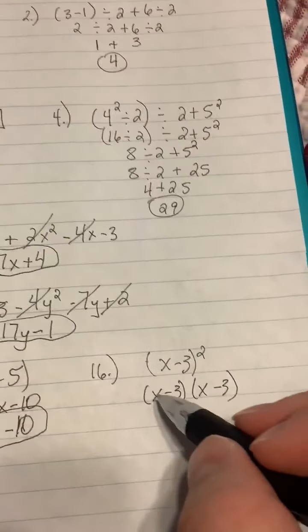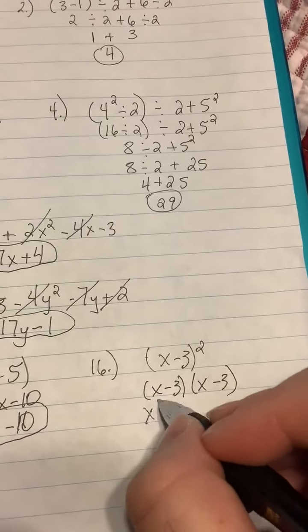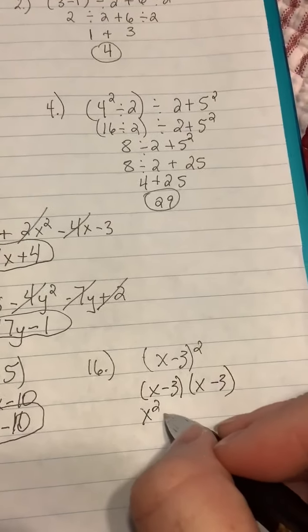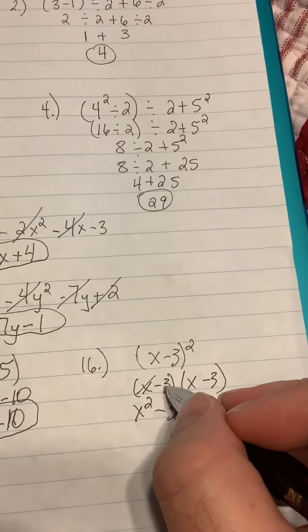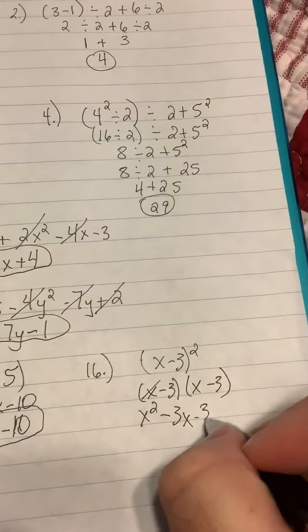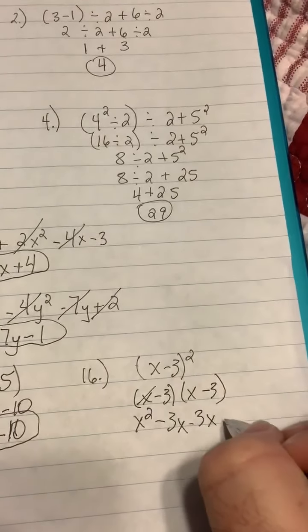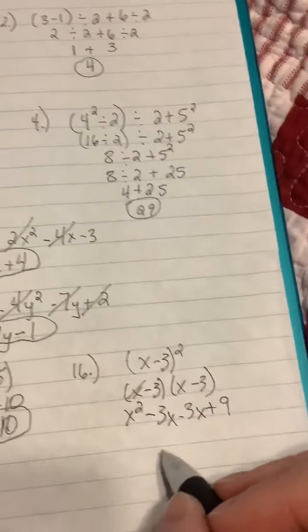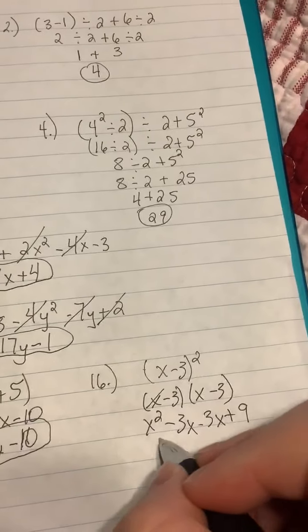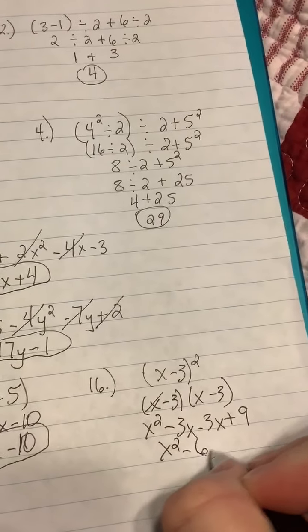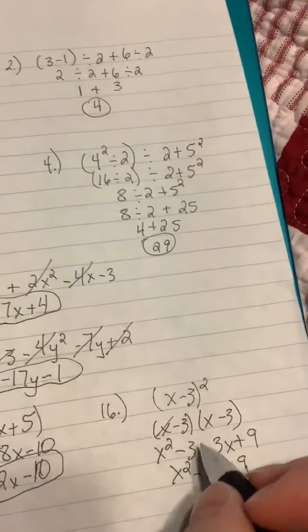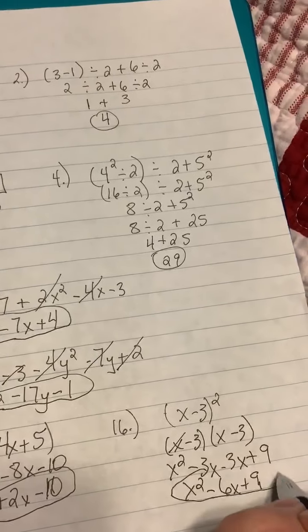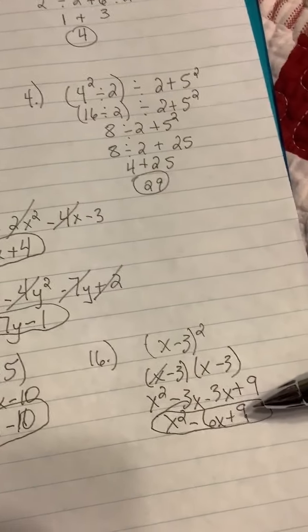Okay, so you're going to do x times x, which is x squared, x times -3, which is -3x. That's distributing that term. Then this one is -3 times x, which is -3x, and -3 times -3, which is +9. You can combine these two. Okay. That's a 9 here at the end.